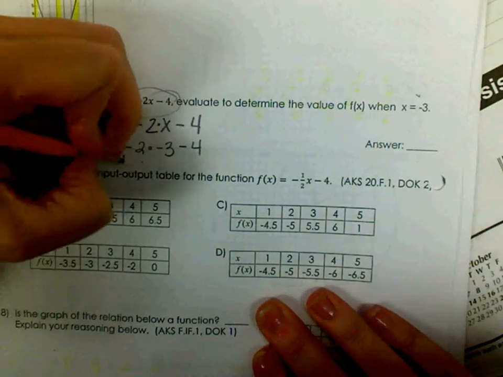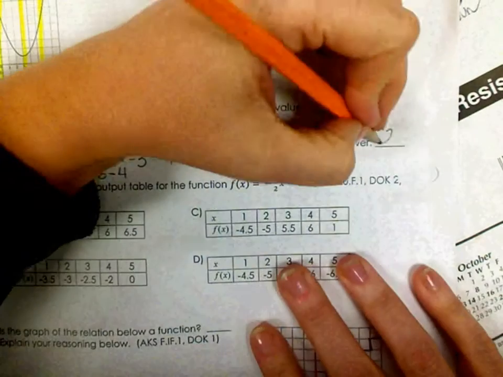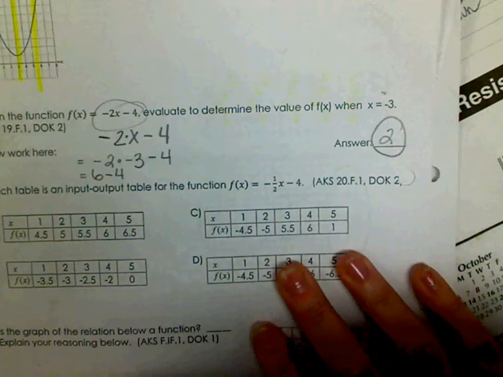-2 times -3 is 6. And 6 minus 4 is 2. So the answer is +2.